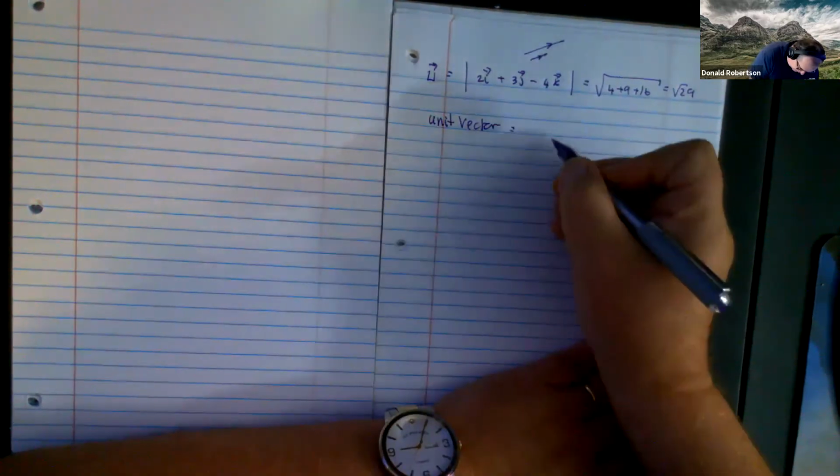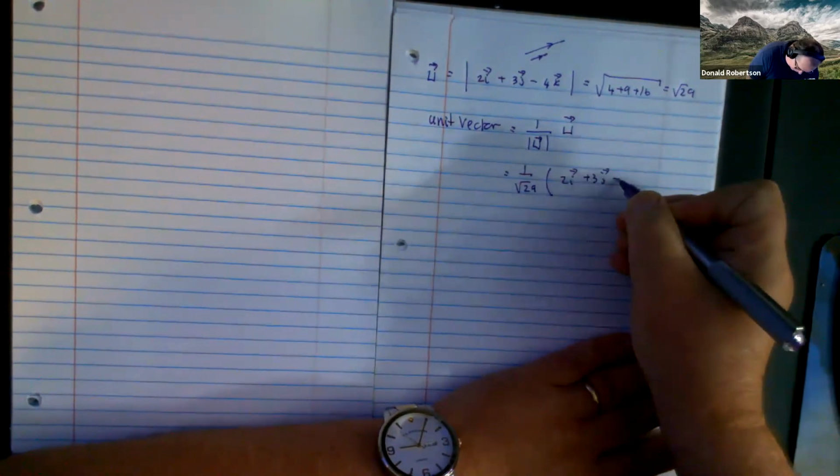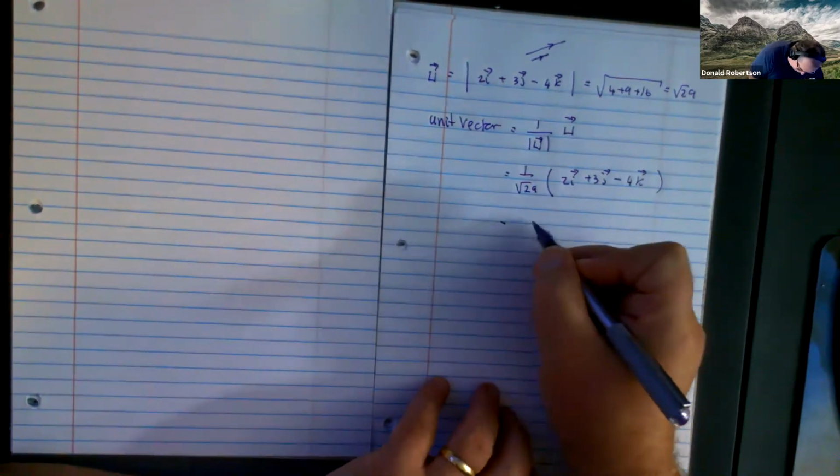then a unit vector is a vector parallel to that. Imagine that was my vector, but its length is 1. And the formula for getting that is 1 over the length of the vector times the vector. So in this case, it's 1 over the square root of 29. And the vector is this guy. I don't like this notation, me personally, but I want to show you it being used.